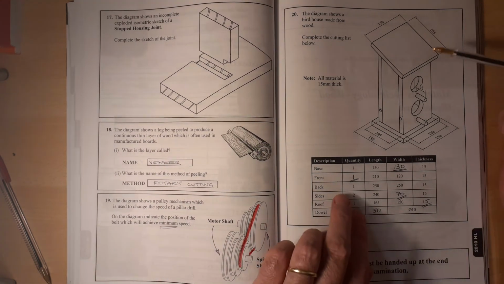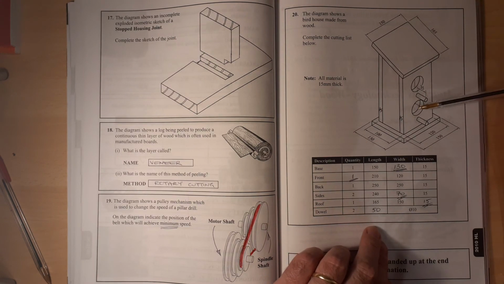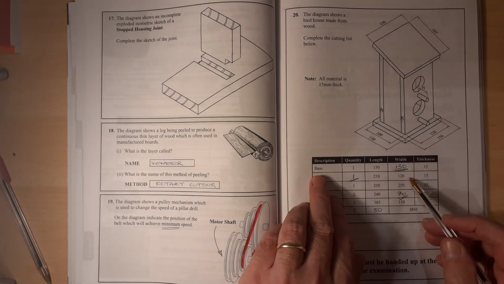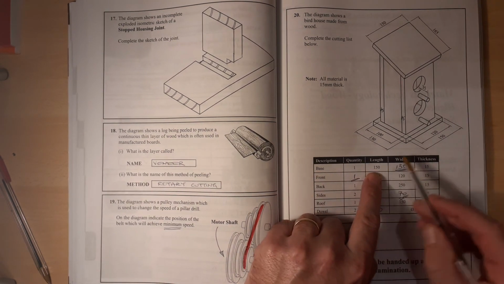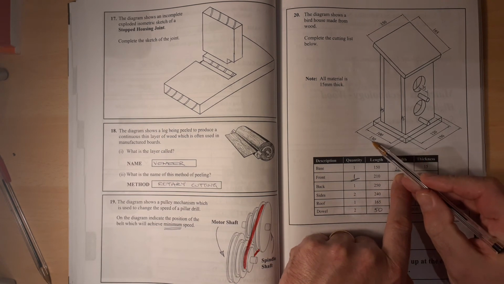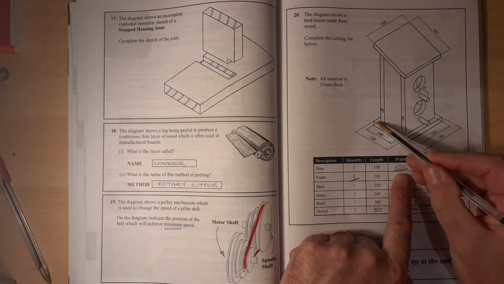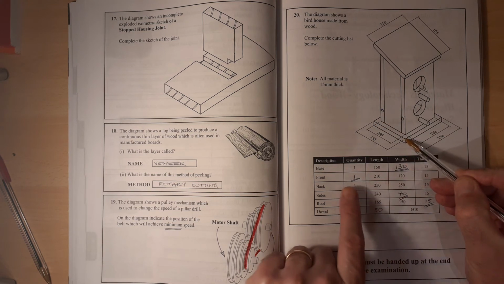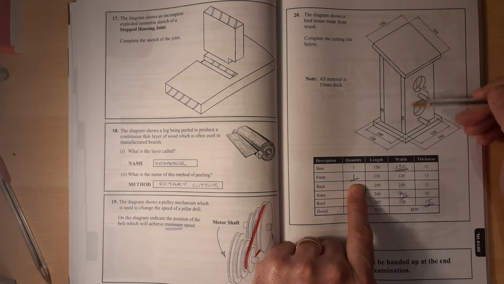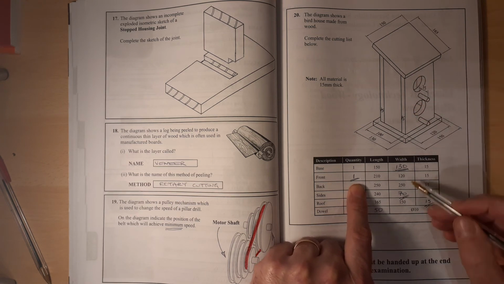In question 20, you have a birdhouse shown in the diagram, and you have a cutting list with a number of missing measurements on it. So the base, it's 150 long, there's 150. They're asking you, what is the width? It's 130. That's the width from that corner to that corner. The front, there's one front. There's no other piece the same size as that, so there's only one of them.